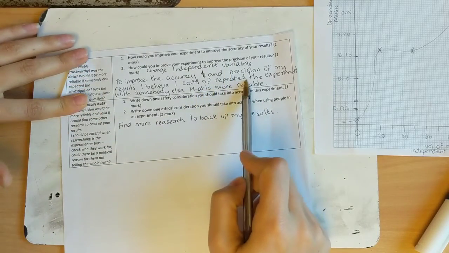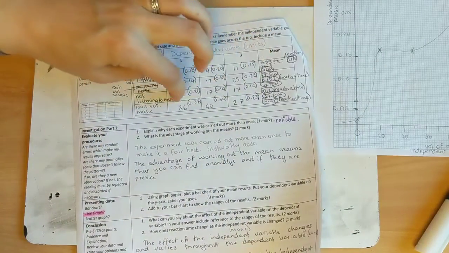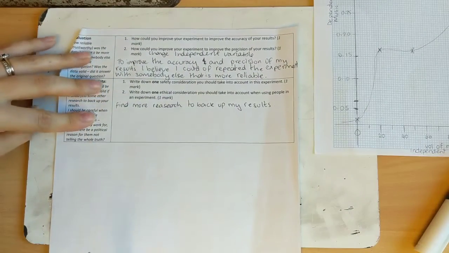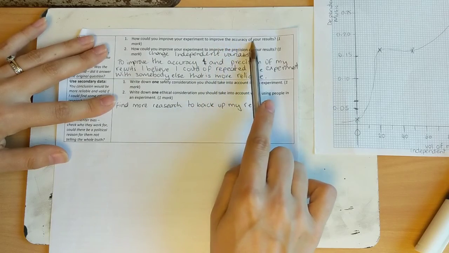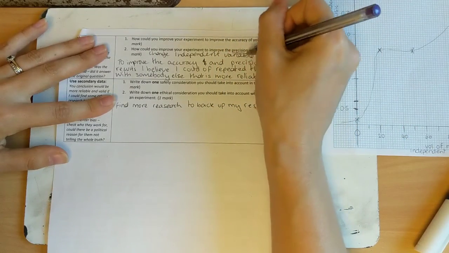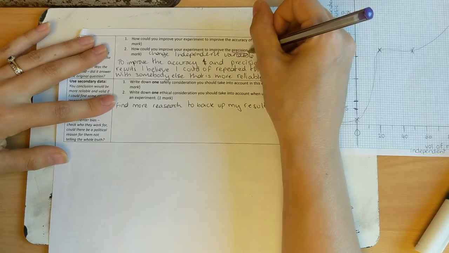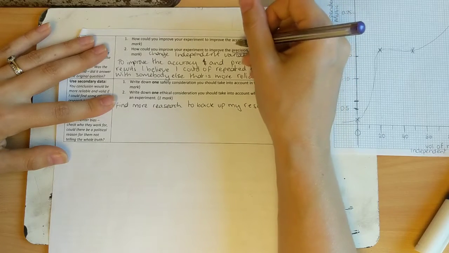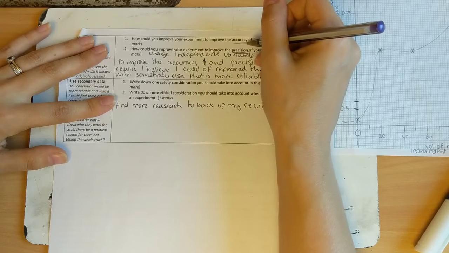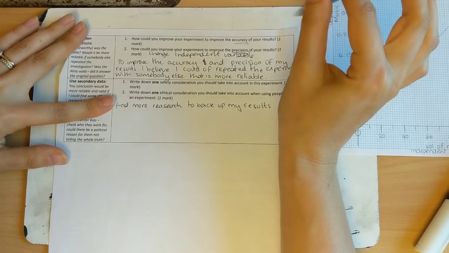Or repeat readings from your results that weren't precise, so close together. How could you improve your experiment? Accuracy and precision. Precision means putting them close together to make it more precise. Repeat results that aren't close together. Accuracy: I think your results are quite accurate, and you did it all correct.